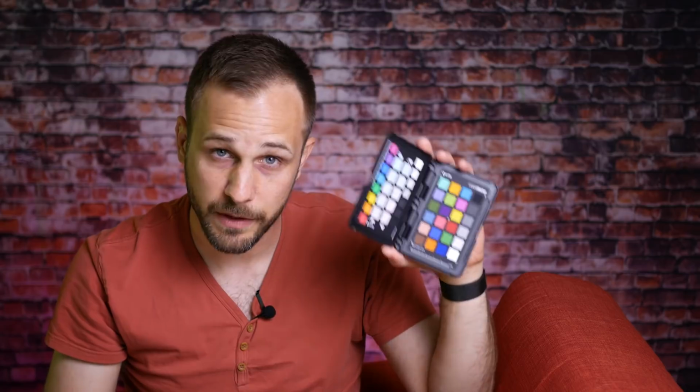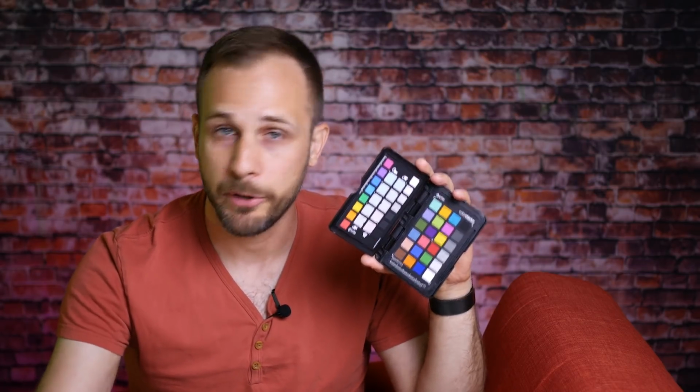Now, one of the tools for profiling your camera is something like this. This is a color checker passport, and there's other color checkers like this. They're all basically the same thing, which is a grid of very, very specific colors. You take a picture of this grid with your camera, bring it up on your accurate display, and then you can adjust the colors. You basically look at your monitor, look at the thing that you have set next to you, and you adjust the colors of the picture until the photograph that you've taken very accurately matches the real life object in your hand.